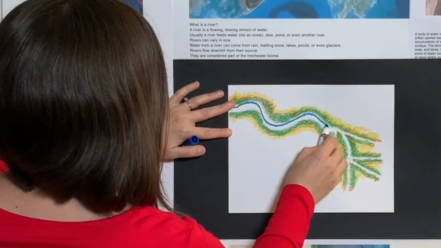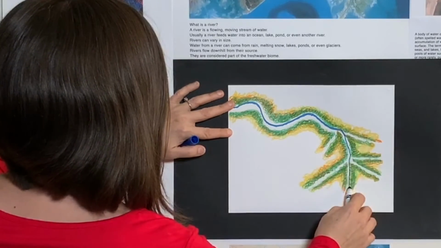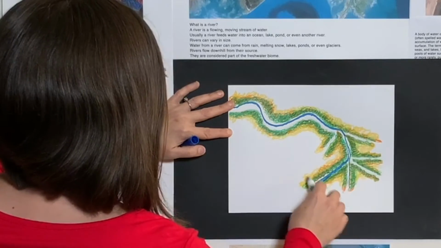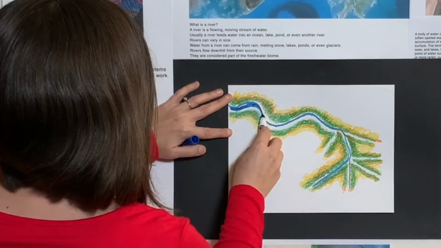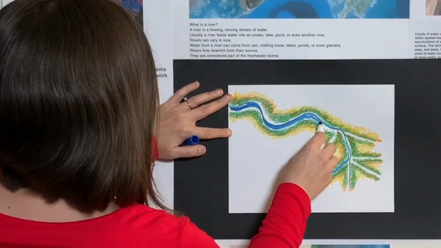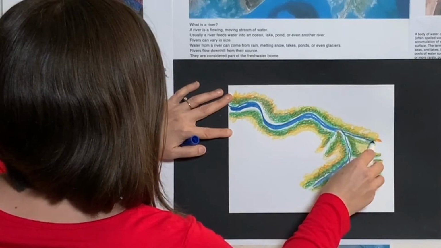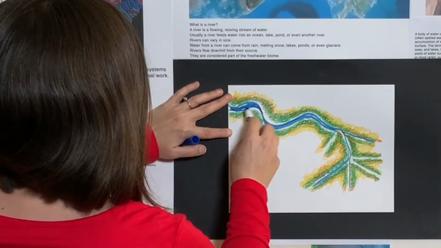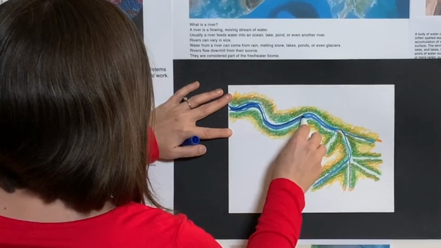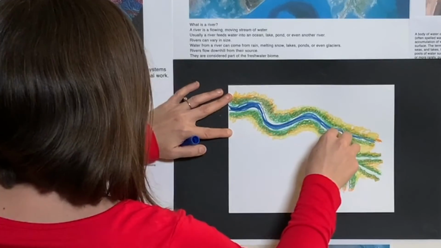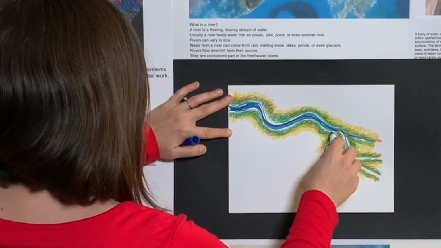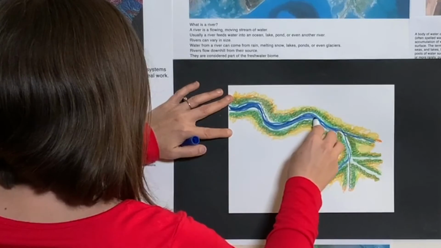And I want you to trace it all along to the end. And you can kind of put the marker on its side a little bit to make a wider mark, but you don't have to. But what I want you to do is draw line after line after line. Feel that river flowing down into the ocean.